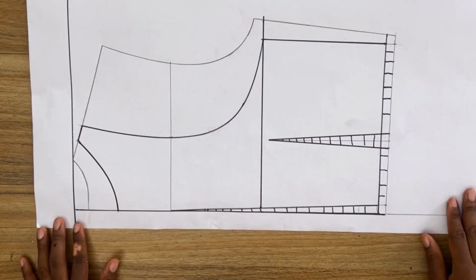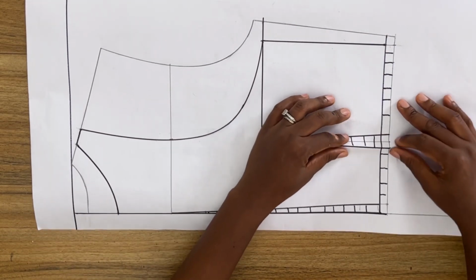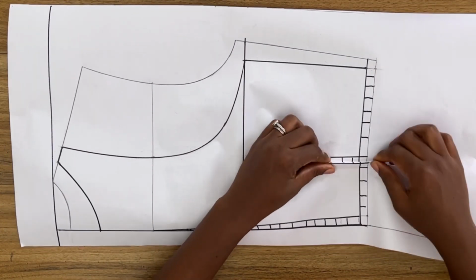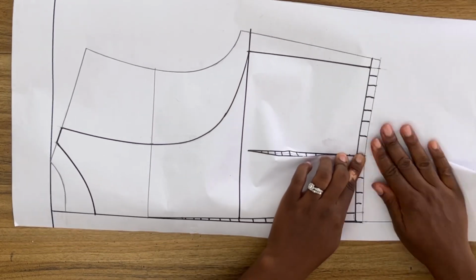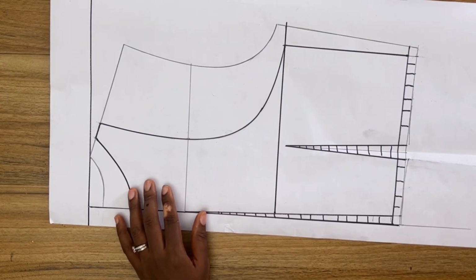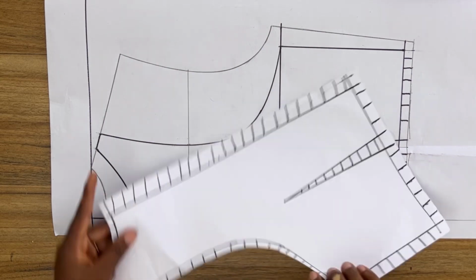The next thing to do is to close your darts and through the waistline. So I've gone ahead to trace out the back of the pattern. I added my seam allowance.